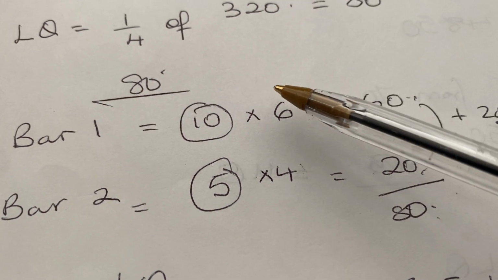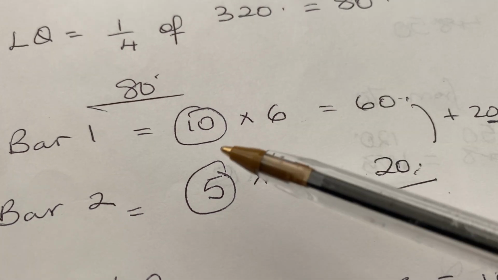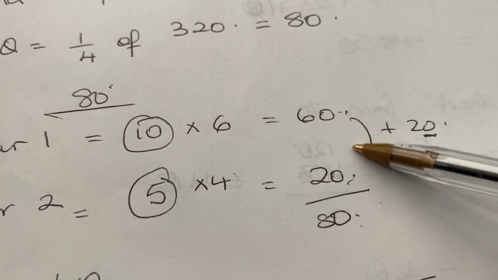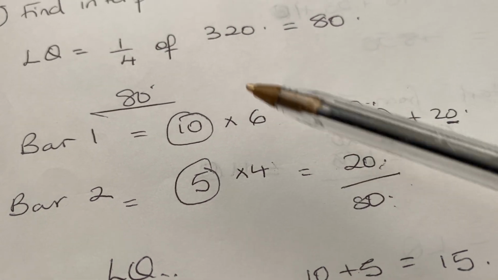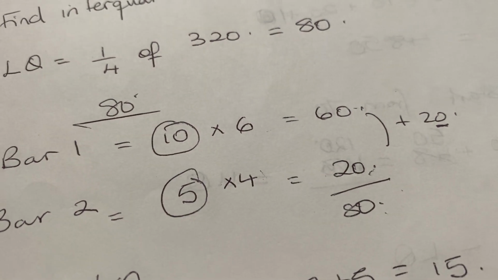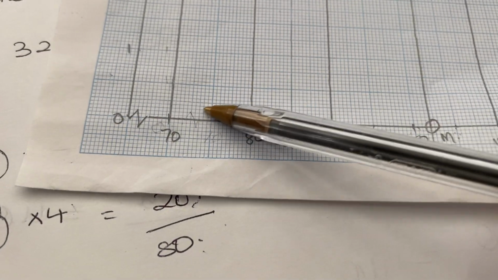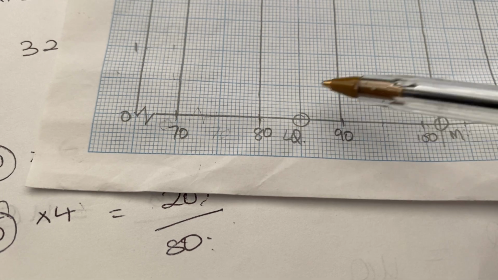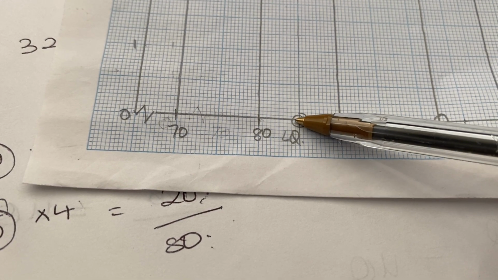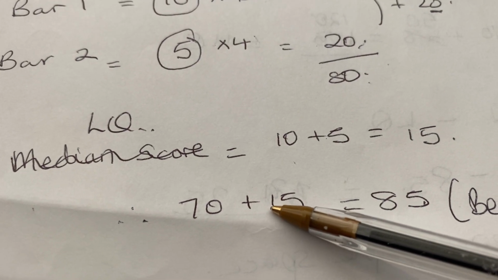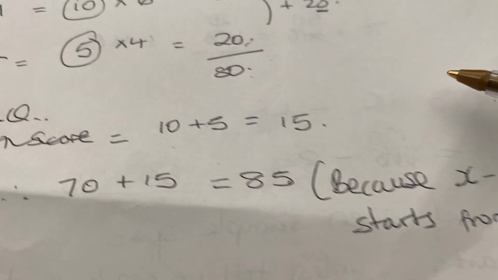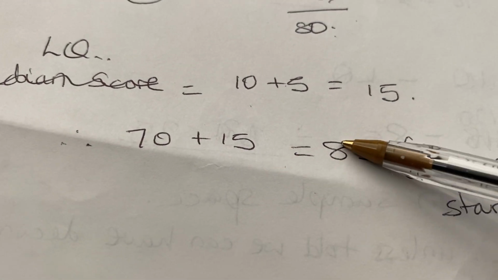The frequency density is always the same. We need to find that number that will multiply. So if we add 20 to 60, we get 80. So we need to stop there. That will be our lower quartile. So here, 10 and 5: from 70 to 80 is 10, from 80 to 85 is another 5, so 10 and 5 here is 15. Then we add that to 70 because the graph starts from 70. That will be 85. So our lower quartile is 85.